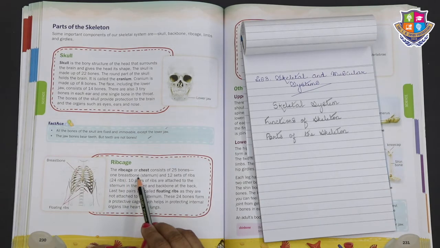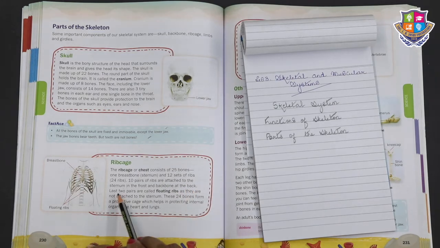1 breastbone, that is known as sternum, and 12 sets of ribs, that is 24 ribs. 10 pairs of ribs are attached to the sternum in front and the backbone at the back. Last 2 pairs are called floating ribs as they are not attached to the sternum.